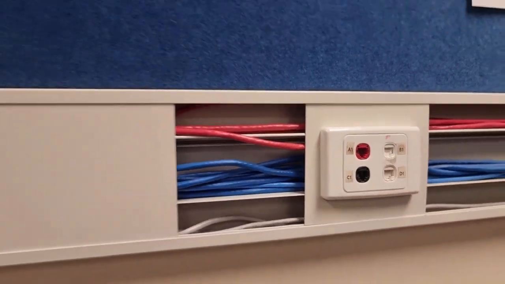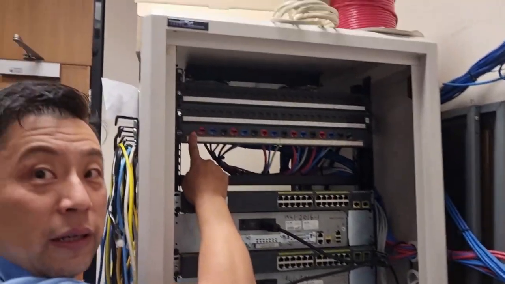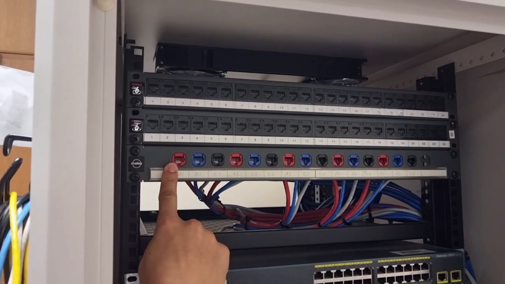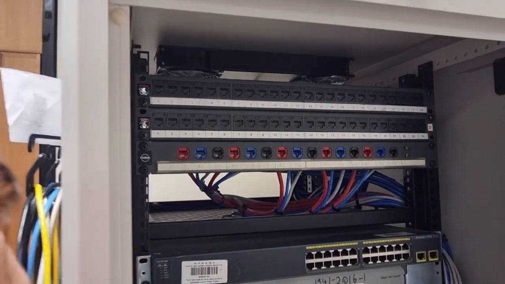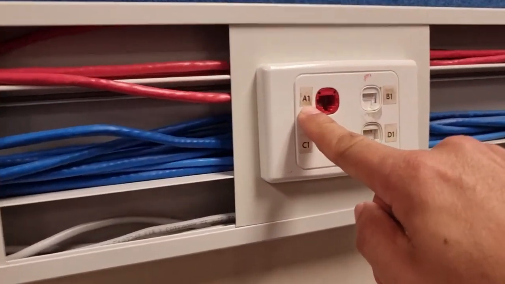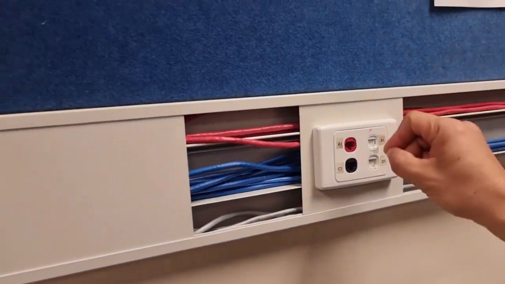These banks match up exactly to these banks. All right, so if you remember, there's A1 here, red. There's B1 blue, C1, black, and they match up to these ones. A1, B1, C1. So wherever we plug into here will come out of those things.